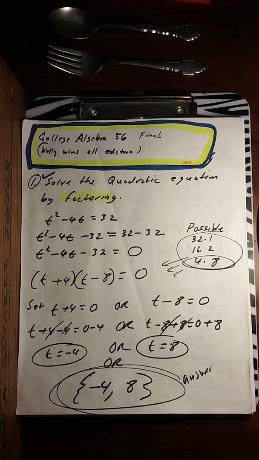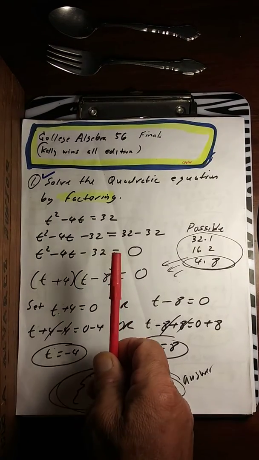Alright, we're going to do the colored algebra 56 final. Kelly wins all addition. And let's start.